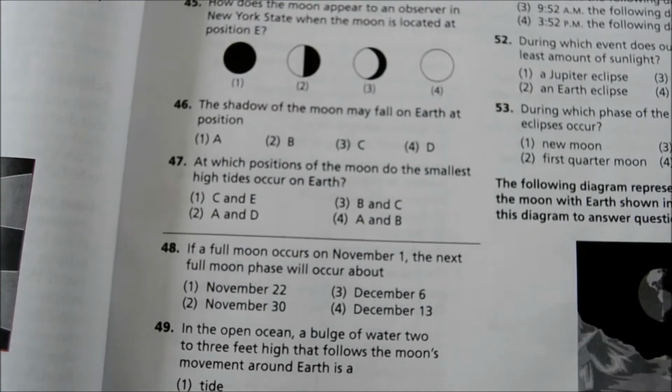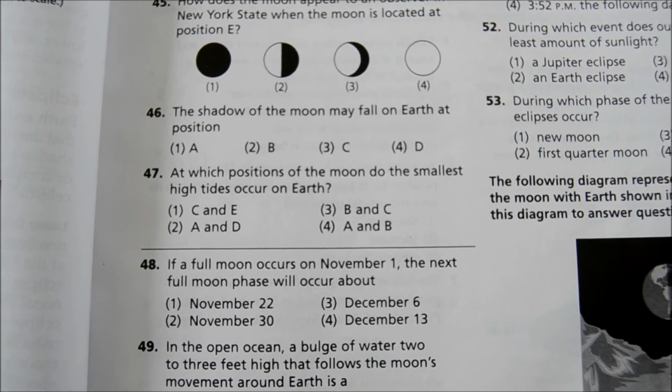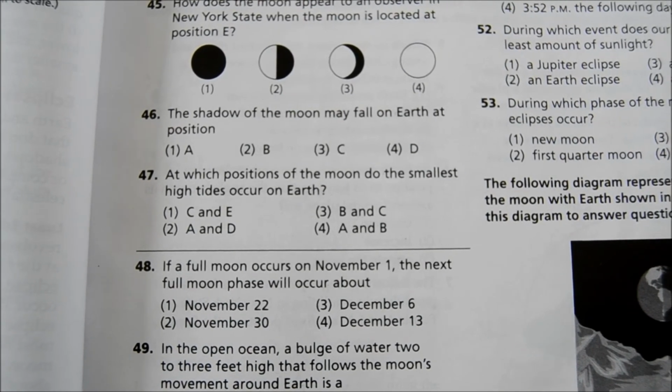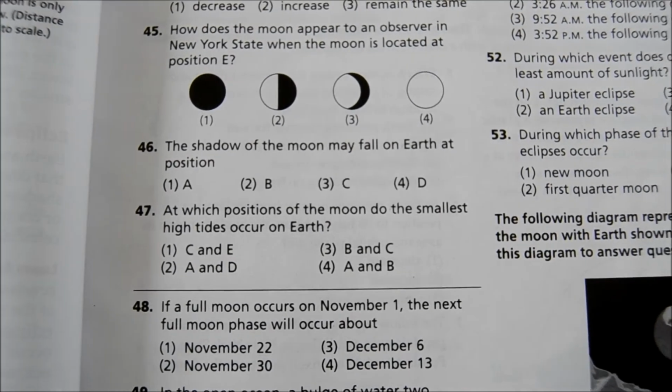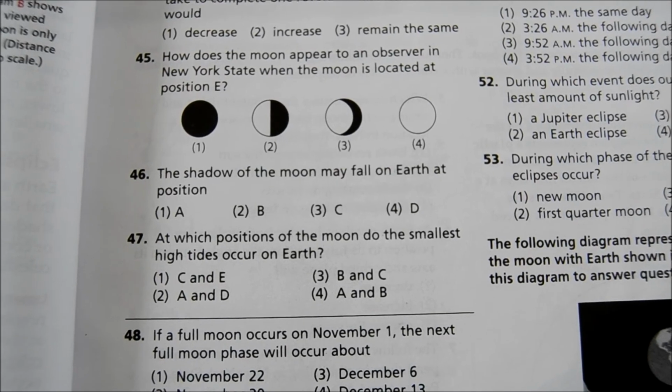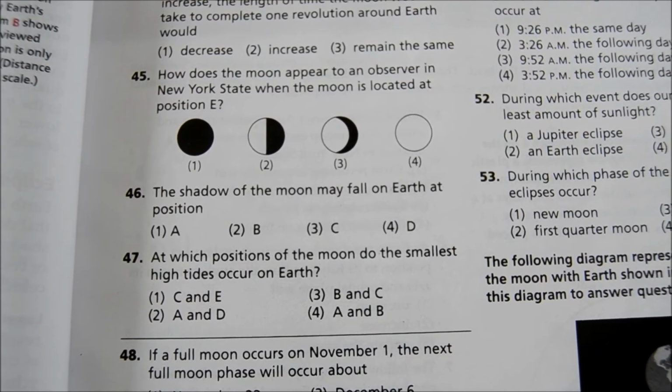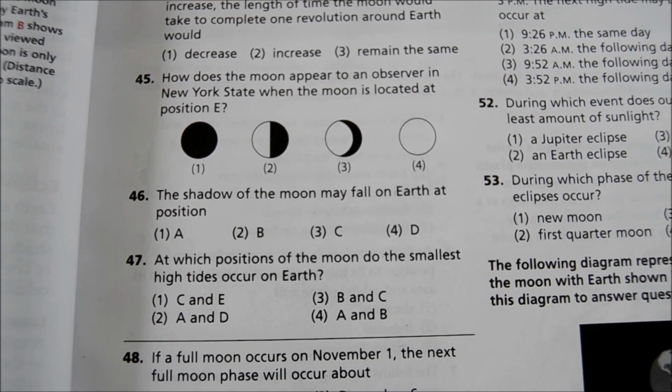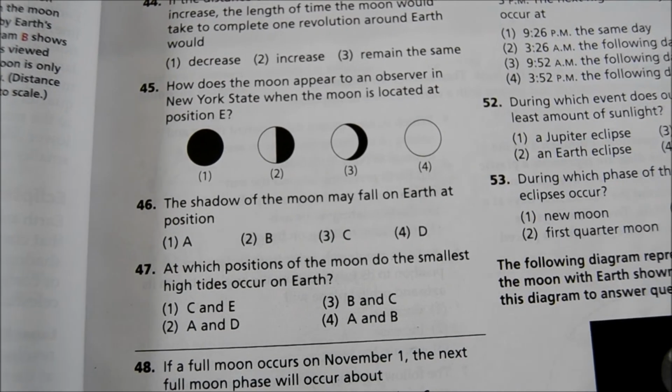At which positions of the moon do the smallest high tides occur on Earth? Well, that's out of your notes. We talked about neap tide. Small is your lowest high tides, highest low tides. That's going to be your quarter moons. Alright, so that's C and E.